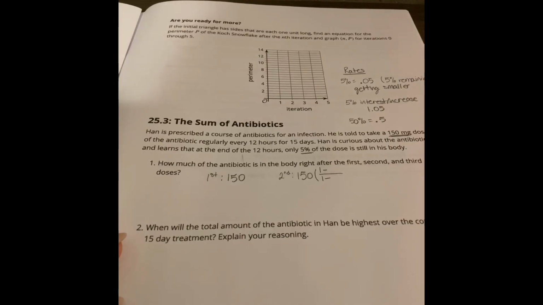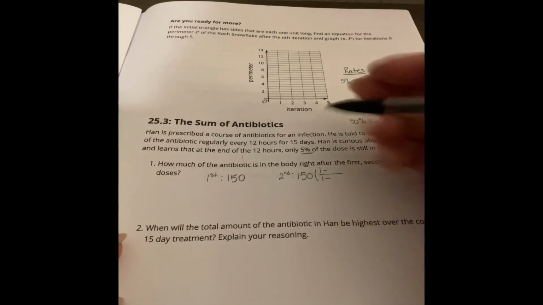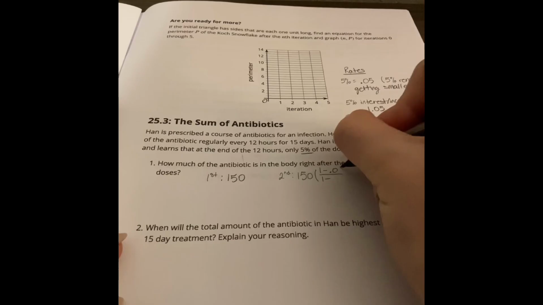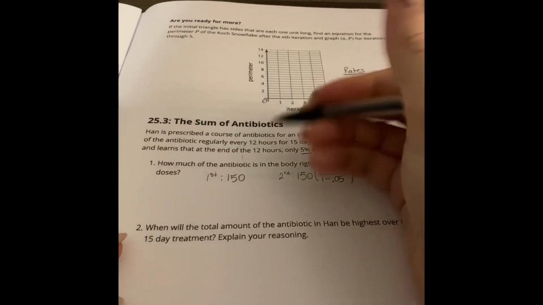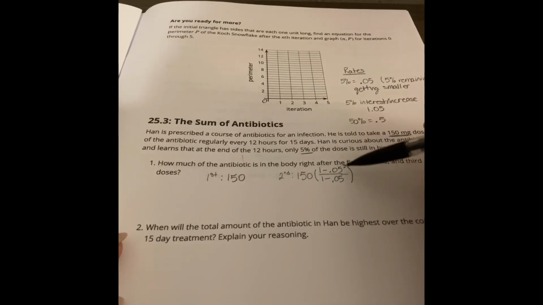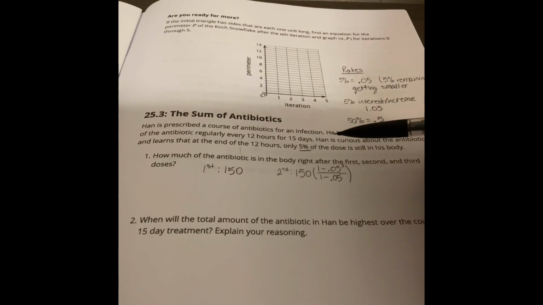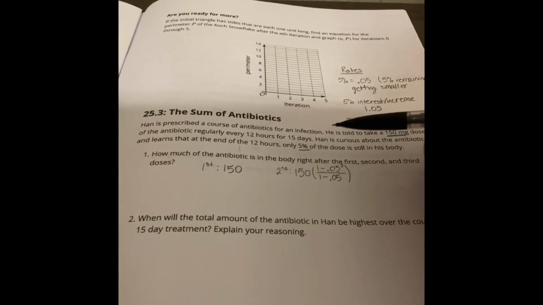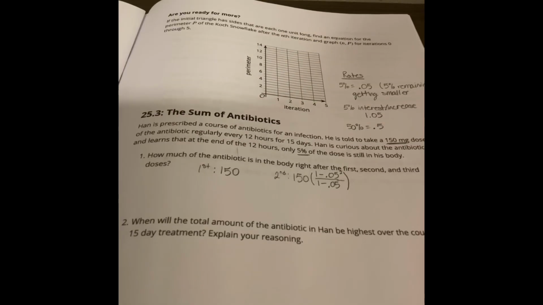That does not change. The 5%, so 0.05. And then the other thing you're missing is the number of doses that's going to go up there. So technically right here, you could have done the 1 minus 0.05 to the first. We used our common sense and we knew there's no leftover antibiotics. That is it. So we're going to go from here and we're going to evaluate it.